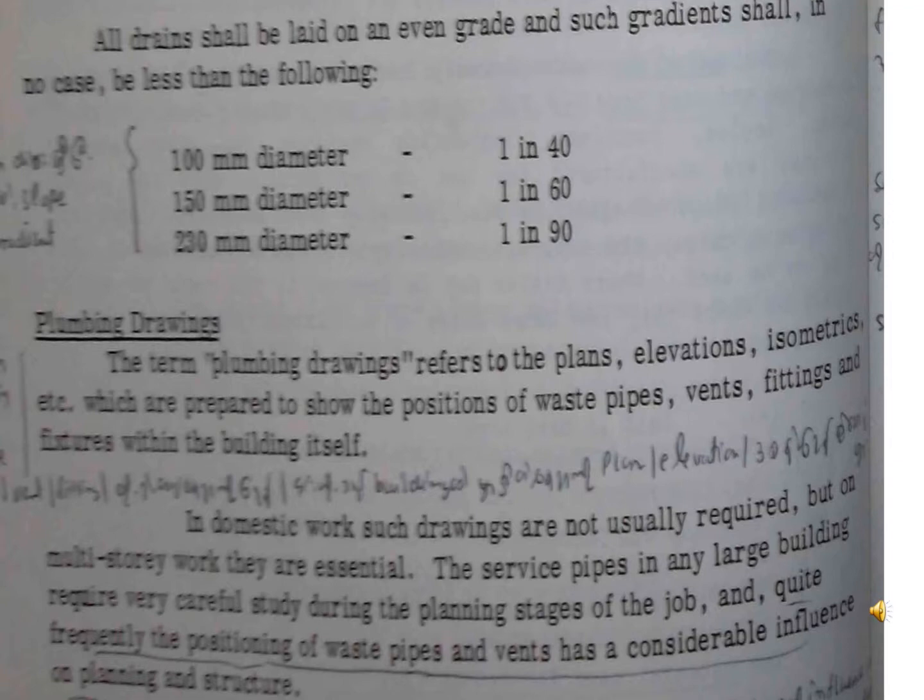Depending on the pipeline and the amount of drain, you have to utilize the appropriate gradient. If the gradient is not enough, the drain will not flow properly. The drain flow is very important, related to the amount of the drain, and also the drain flow is dependent on the gradient.